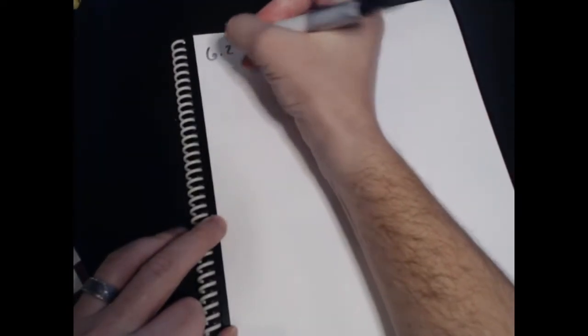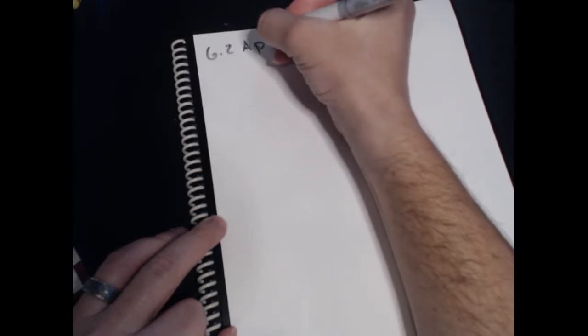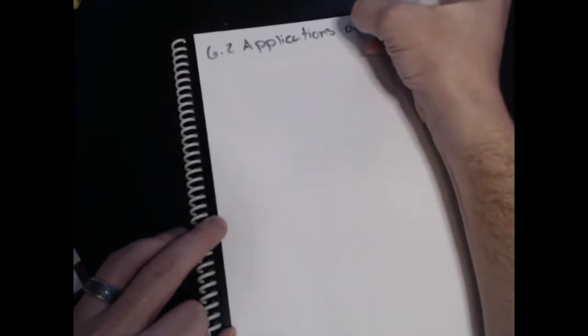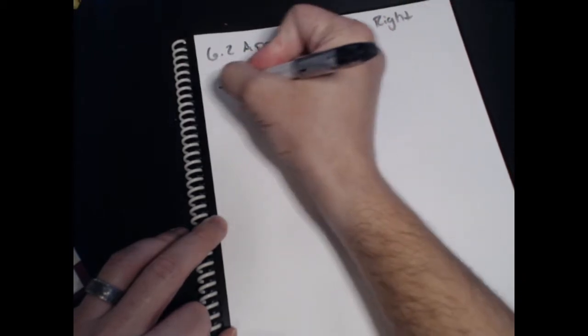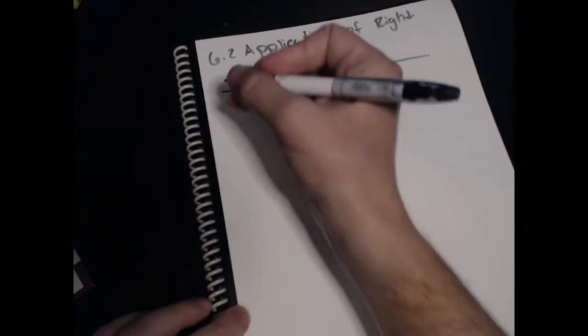So 6.2 is applications of right triangles. All right, so all that SOHCAHTOA business we talked about is about to become very, very useful. Also, we're going to be doing a lot of basically calculator work, just plugging and chugging away, so it shouldn't be too terrible. Basically, we're going to be given a triangle. So we'll just jump straight into examples.